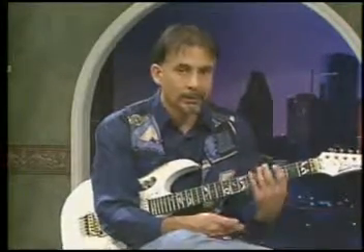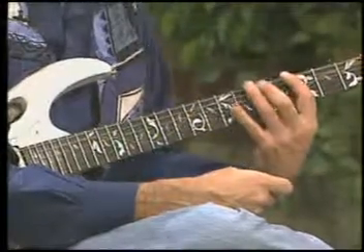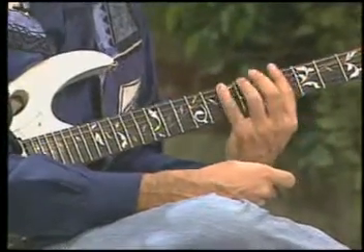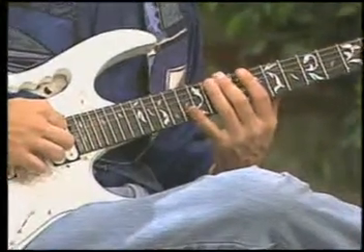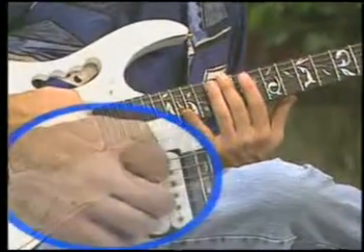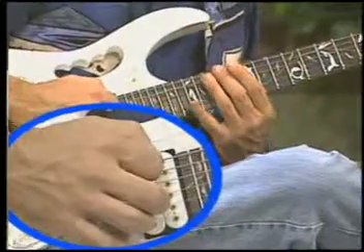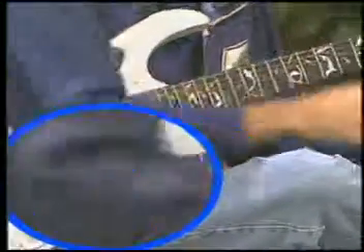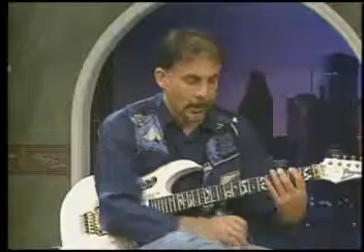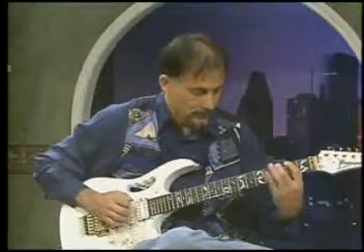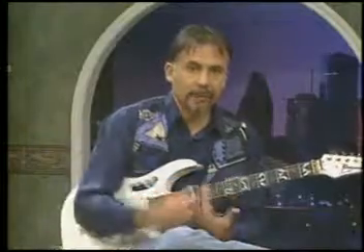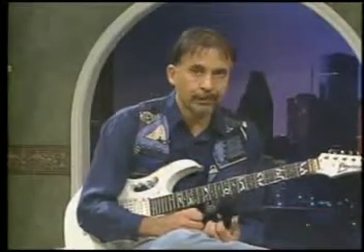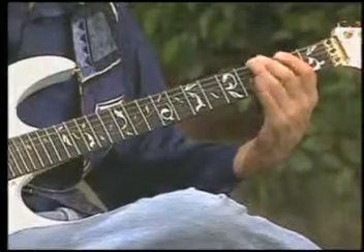So here we are in the key of G. Whole step from G is A, whole step from A is B, half step from B is C, whole step from C is D, whole step from D is E, whole step from E is F sharp, and then a half step to G. So the half steps are between the 7 and 1 and the 3 and 4. So these create patterns now on the fretboard. And here is your first half step pattern, starting with the 7 and 1.